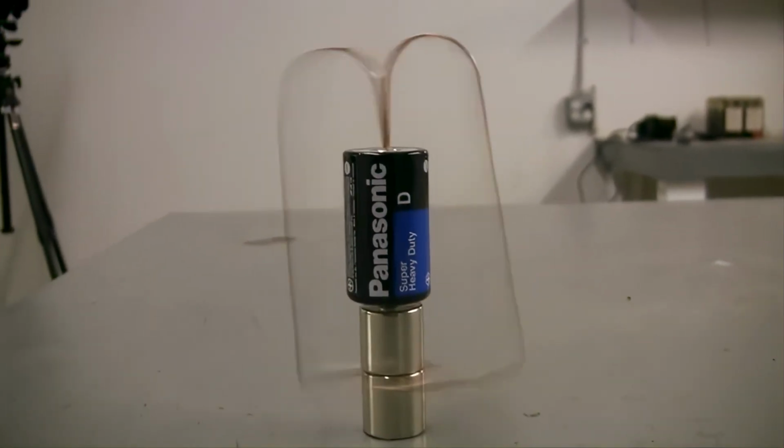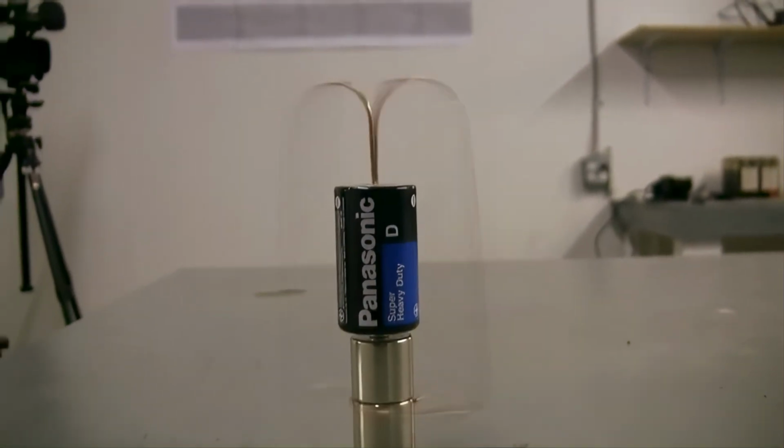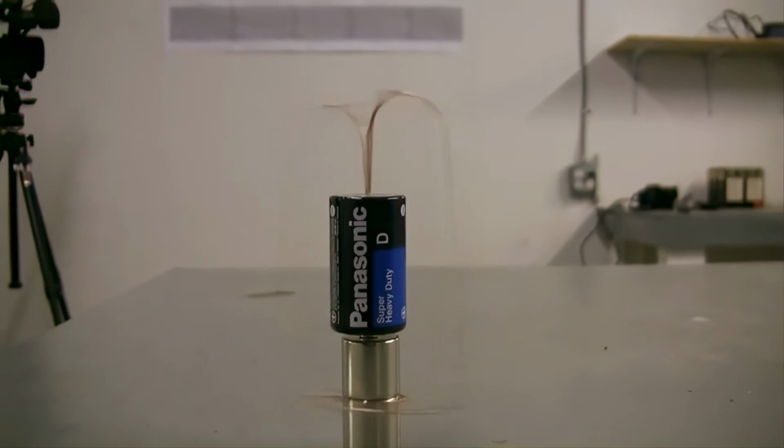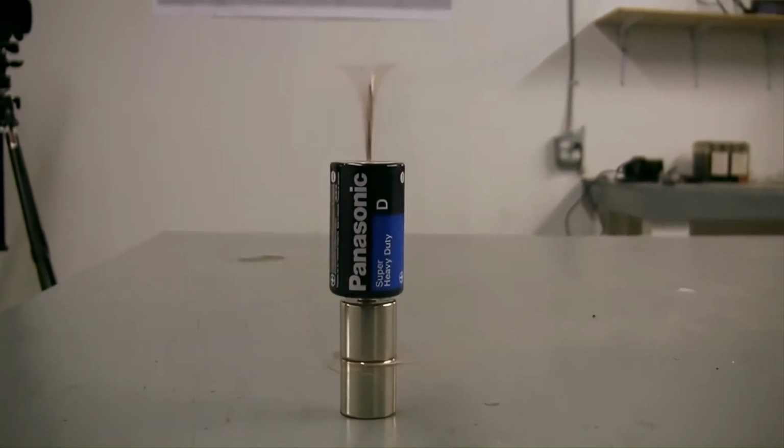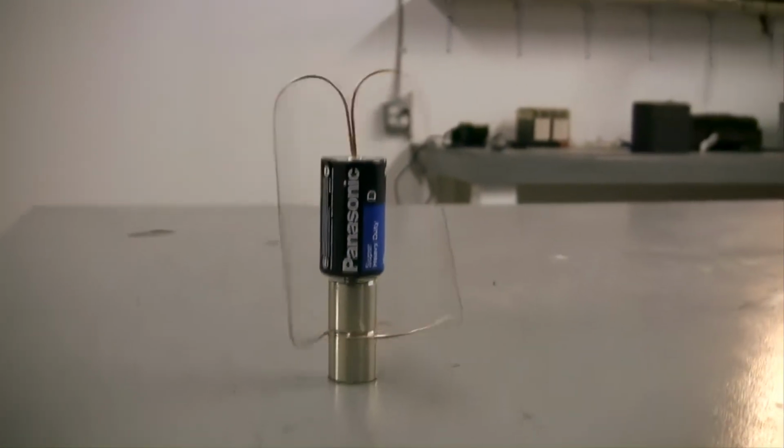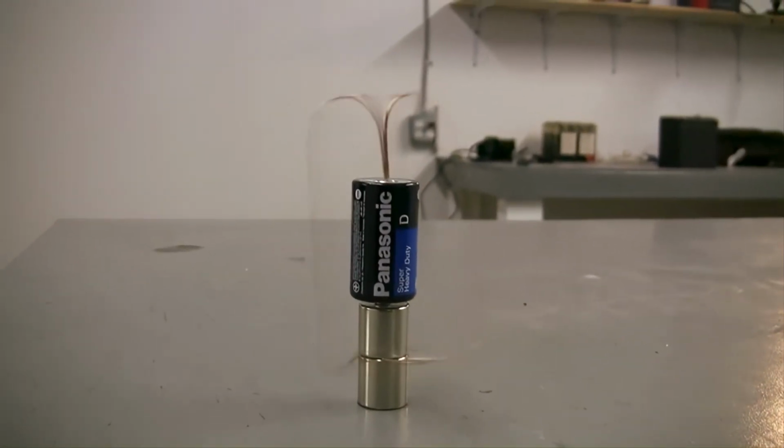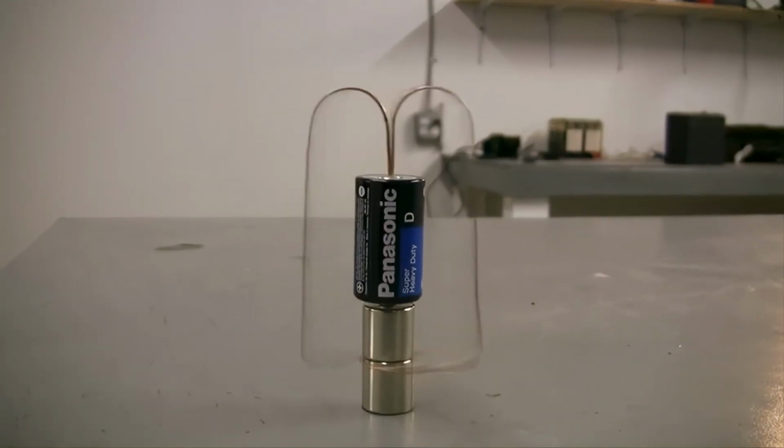We'll just let it run as soon as it gets going. There's obviously no speed limit to it. Right. So if you had the geometry precisely adjusted, it would go faster.